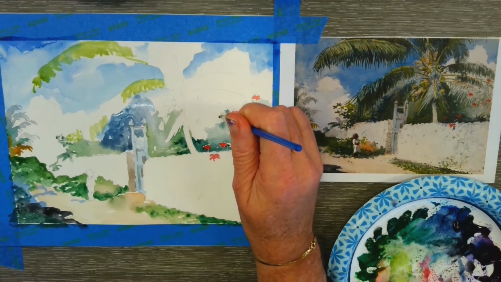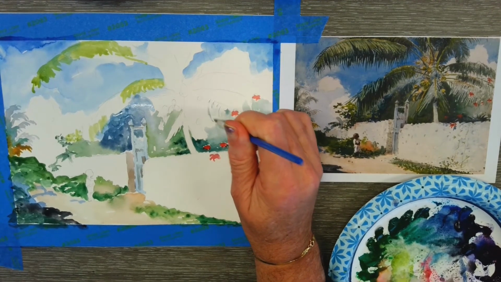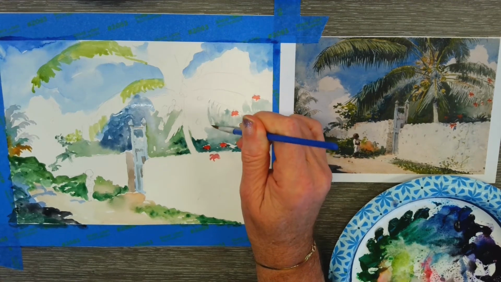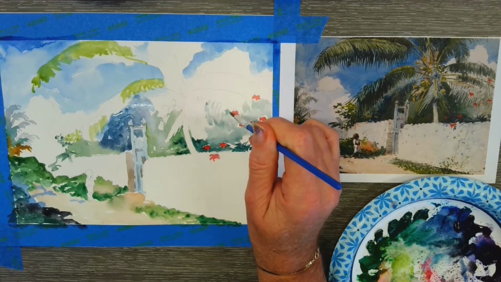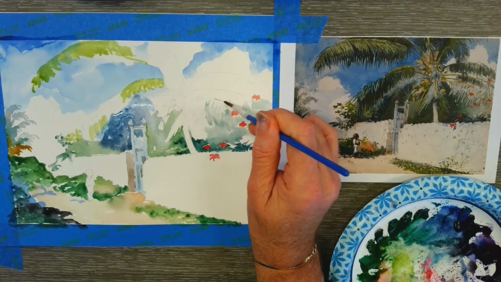Now, there's palm fronds here, so I'm gonna leave space around for the palm fronds. Does that make sense? And there's some palm fronds up above too.